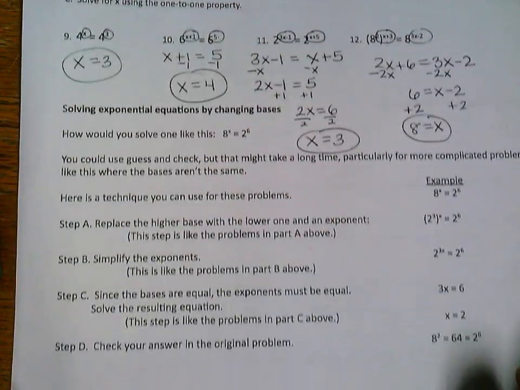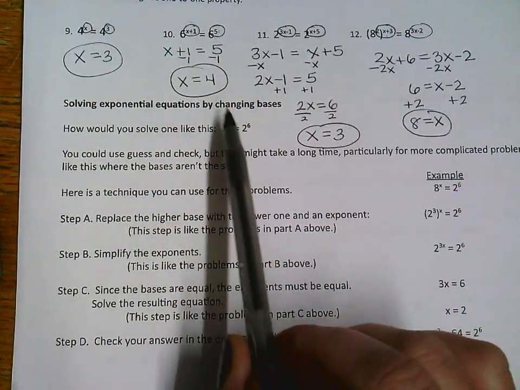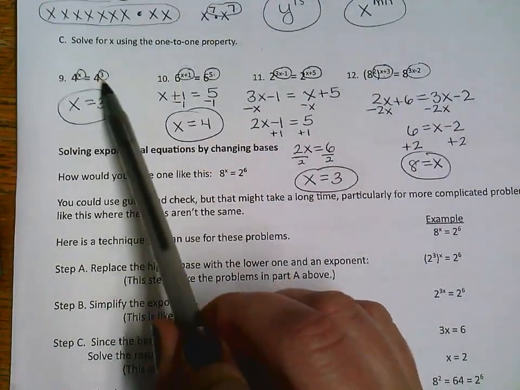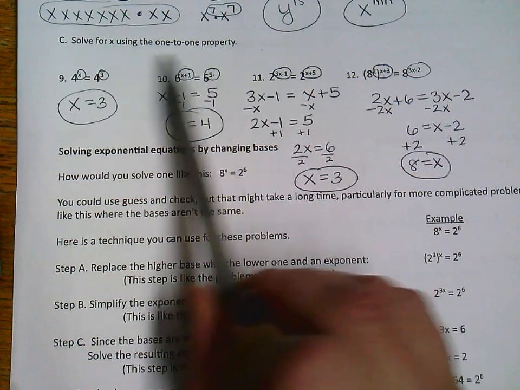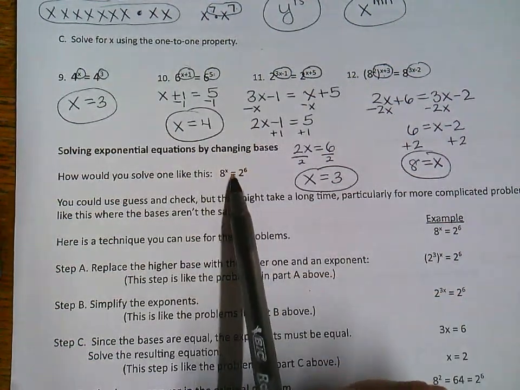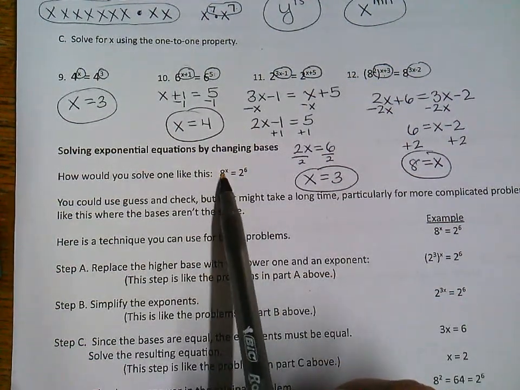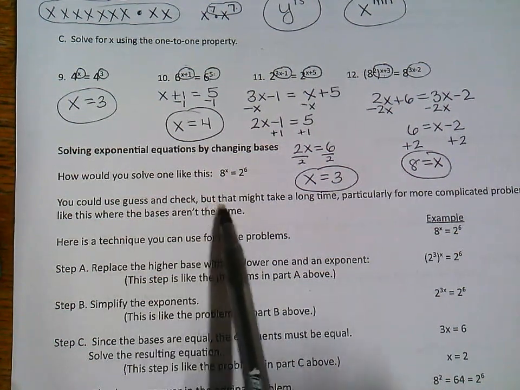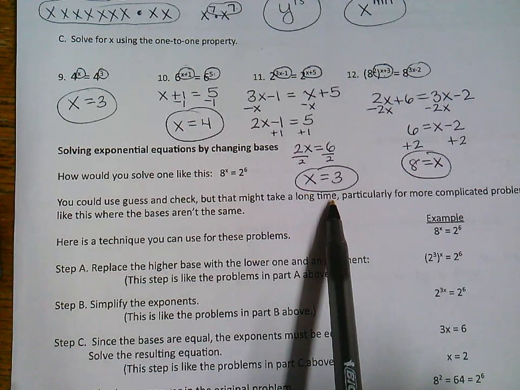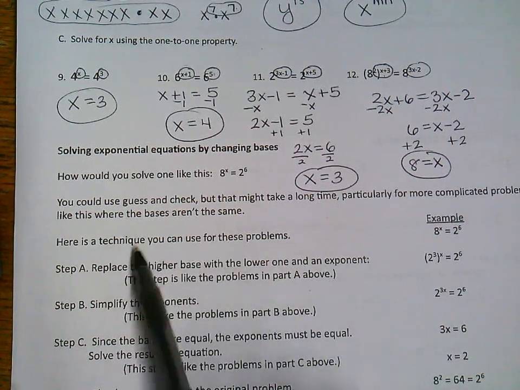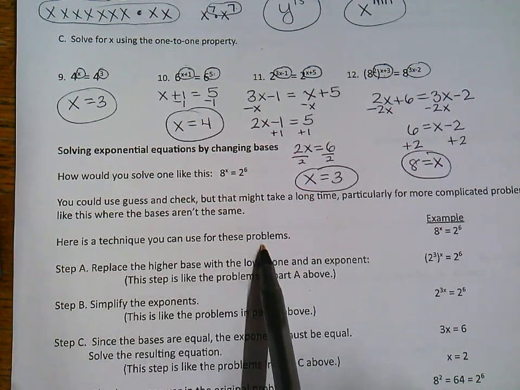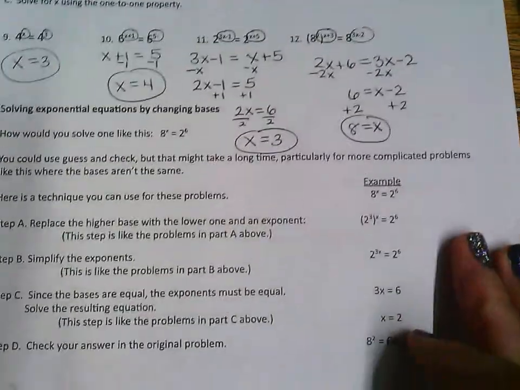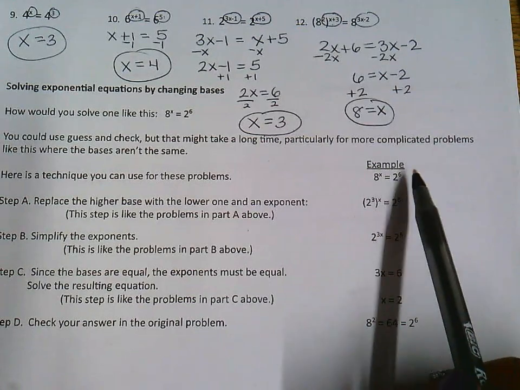So now it says, what if we need to actually change the base? So unlike here where we had 4 and 4, 6 and 6, we could use the one-to-one property. We're starting out with something that does not have the same base on each side. So it says you could guess and check, but that may take a long time when the bases aren't the same. So here's a technique to use for these types of problems. So here's my original problem, that 8 to the x equals 2 to the 6th.